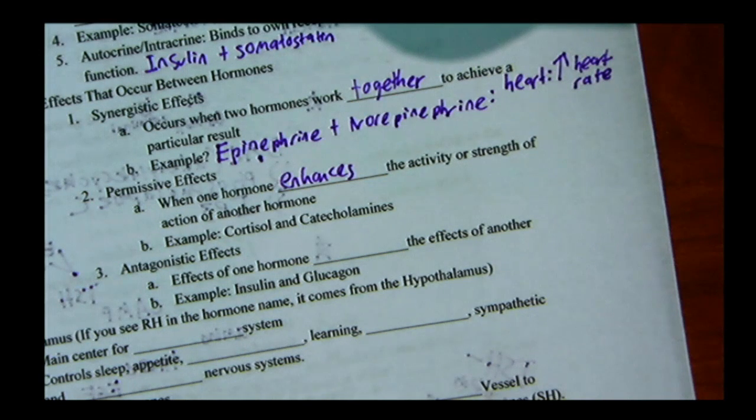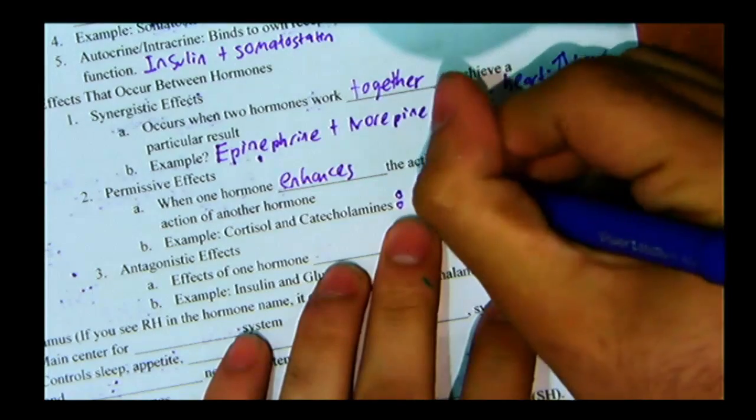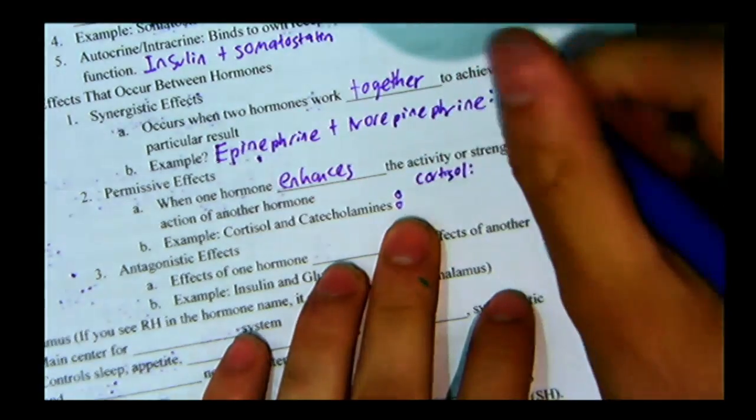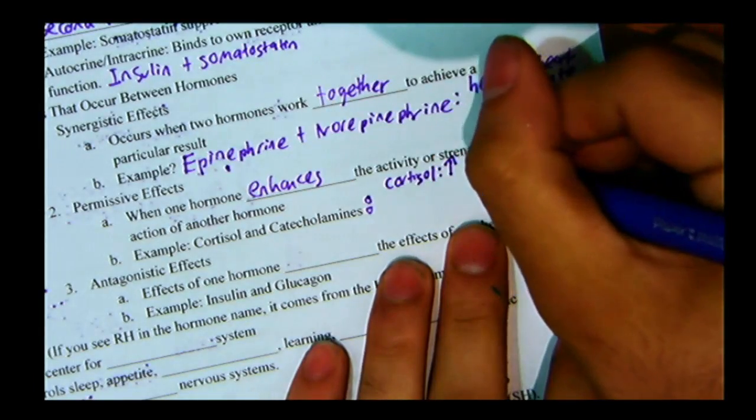Increases certain kinds of pressures. Do you remember? Awesome. Systolic and diastolic pressures. And that leads to catecholamines, norepinephrine and epinephrine, to be more effective.